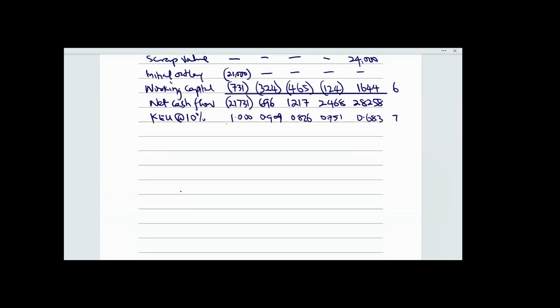Then we get out the present value. Okay, so here will be 21,731. 696 multiply 633.